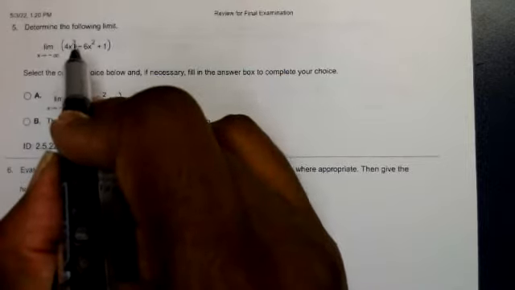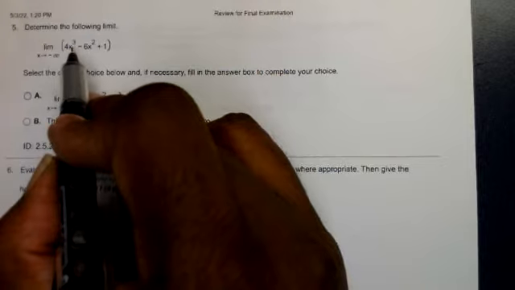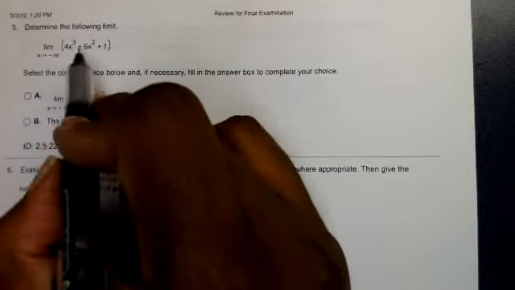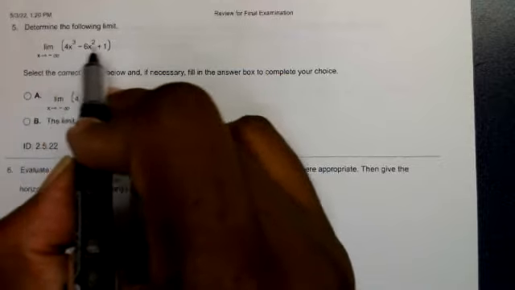Here we got an exponent that's odd, an odd exponent. That means this will be going to negative infinity. So that means that the whole thing will be going to negative infinity.